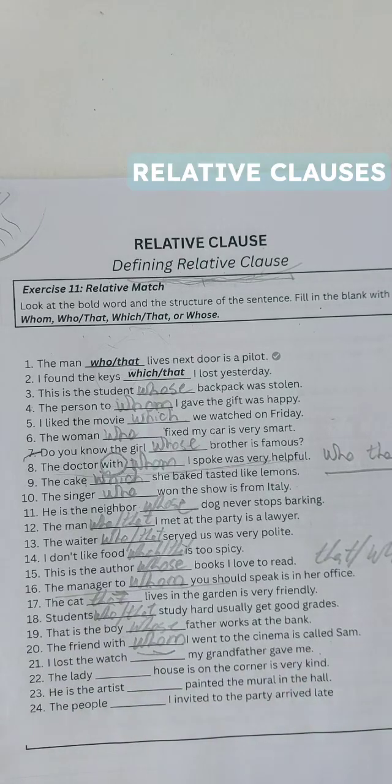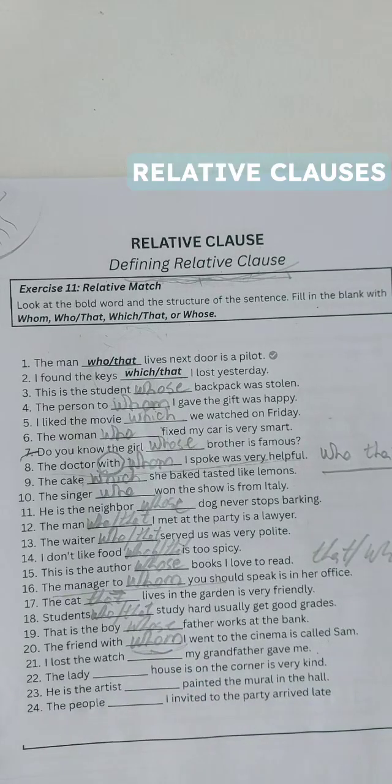I mean, this sentence. Can anyone write the sentence with who or that? Color with verb, excellent.